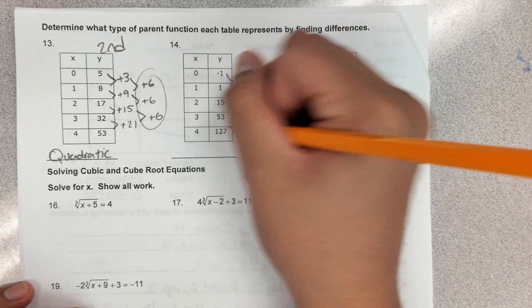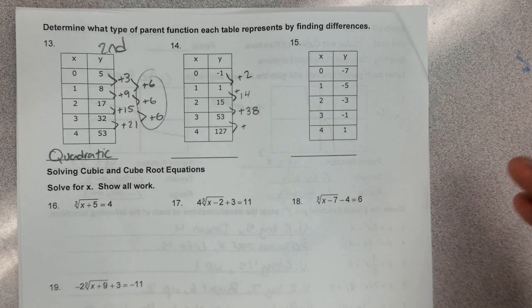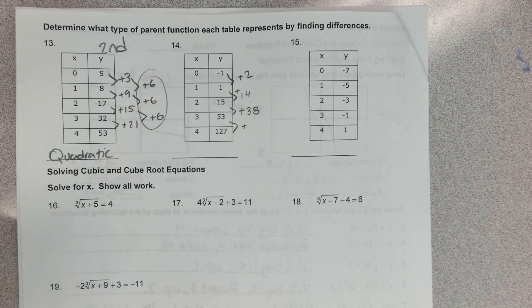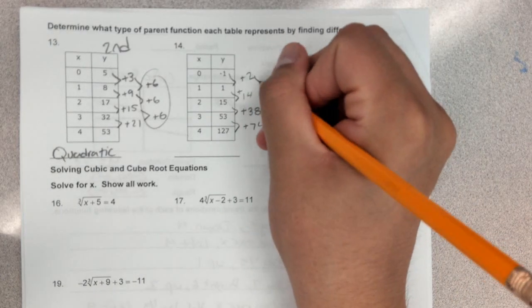And then 53 to 127, let's see what that would be. 127 minus 53, so we have to add 74. So that's the first difference.